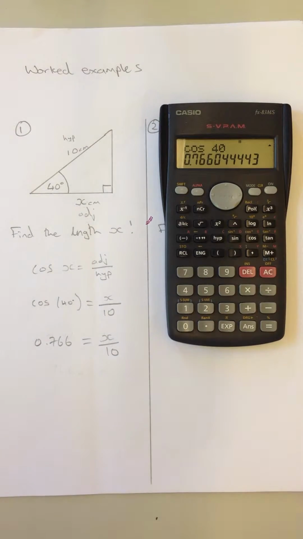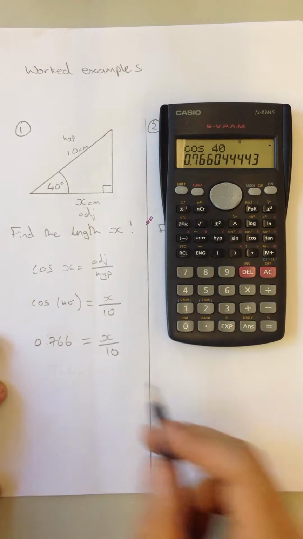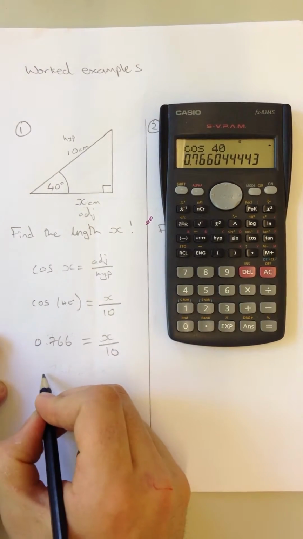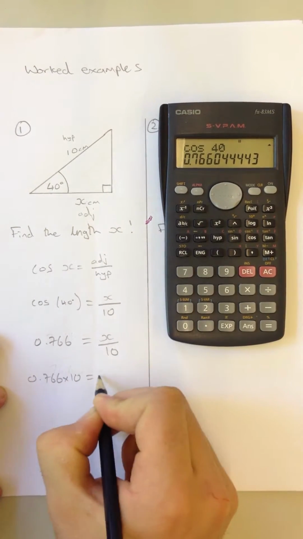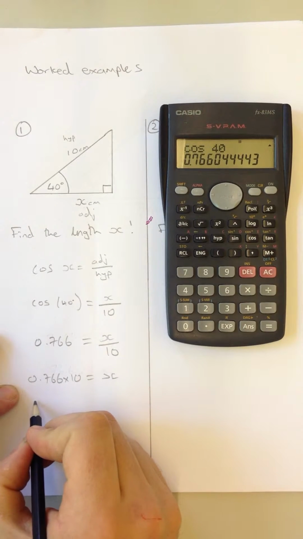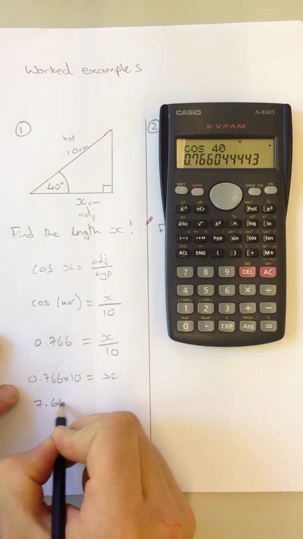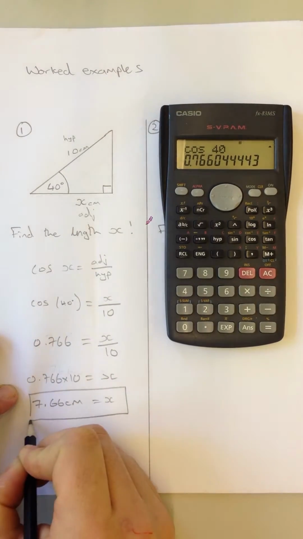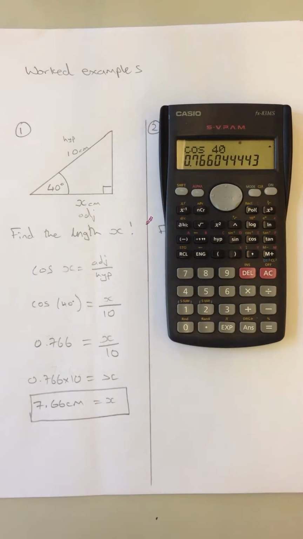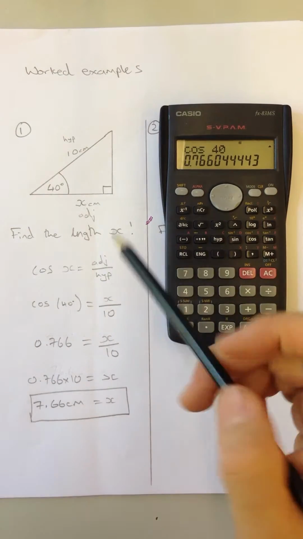Well, now to work out the length, we can just do some rearranging of the equation. If we times it by 10, 0.766 times 10 should give us our length x. So length x should be 7.66 centimeters. And that is it, done.